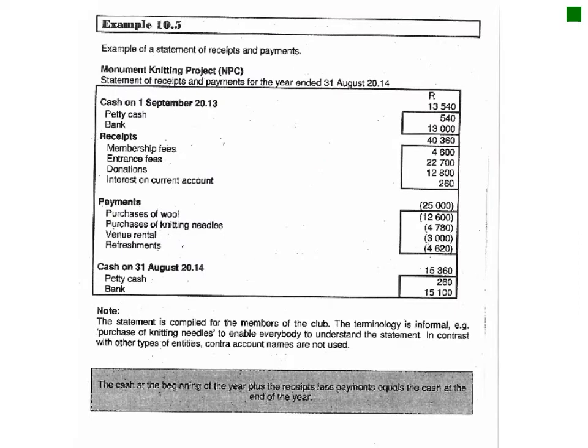So here in example 10.5, you can see you start with the opening cash balance at the beginning of the year, you end with the closing cash balance at the end of the year, and here you're adding all your receipts during the year: membership fees, this is the Monument Knitting Project, membership fees, entrance fees, donations and interest, that's all the income they've received. They've purchased wool, knitting needles, rented a venue and paid for refreshments, those are all their expenses.